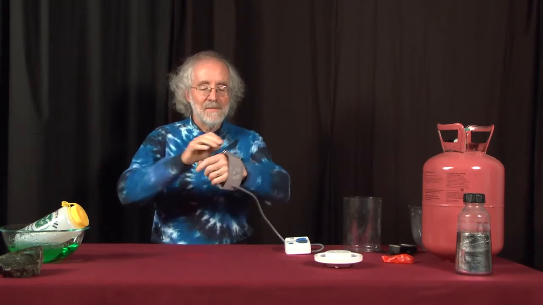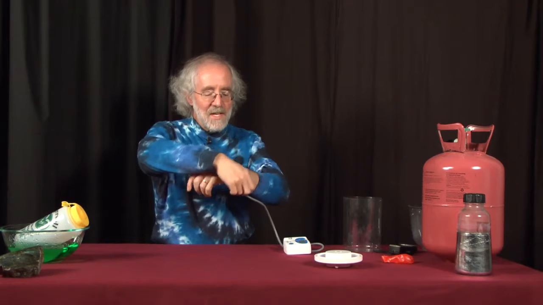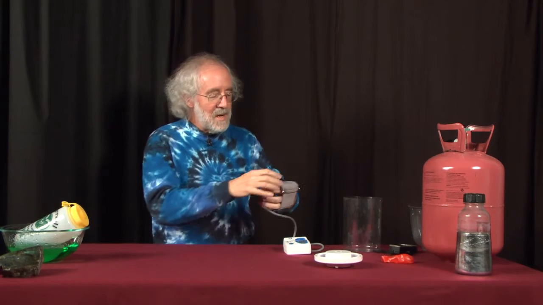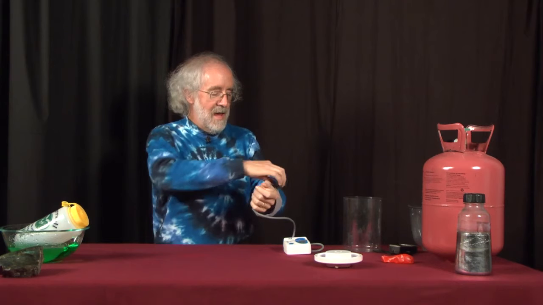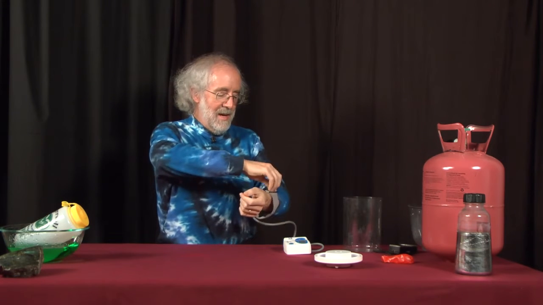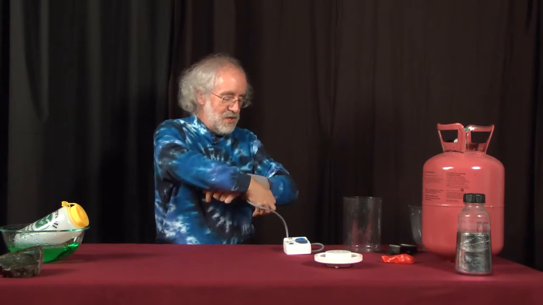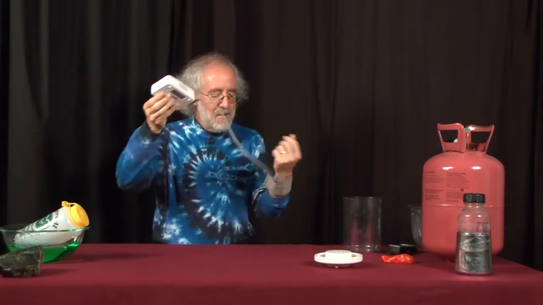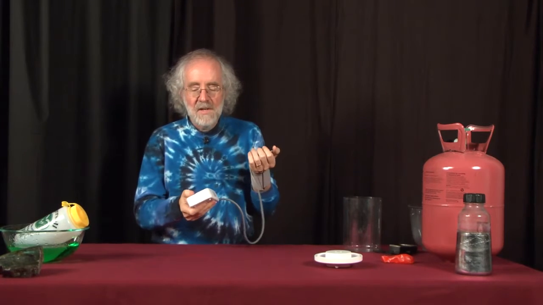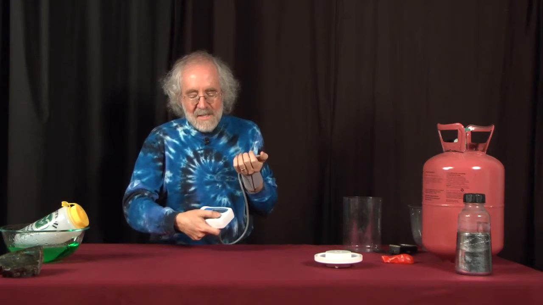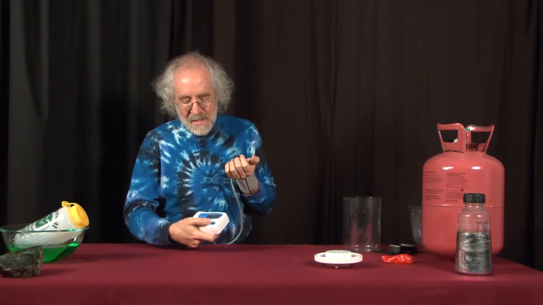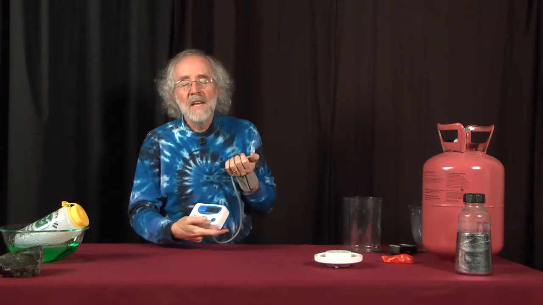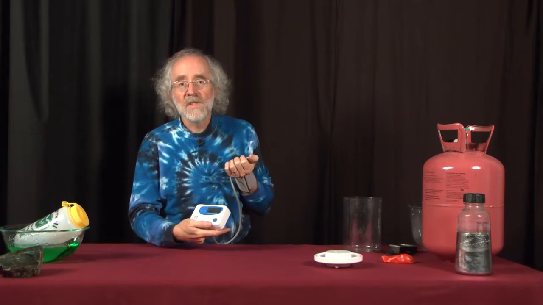I can show this by using this wrist cuff, which will measure my blood pressure at my wrist. I'm going to do a couple of measurements, and I'm going to start by measuring my blood pressure at the level of my heart. I turn on the device, and it pumps up the cuff until the pressure in the cuff is high enough to stop my blood from flowing.